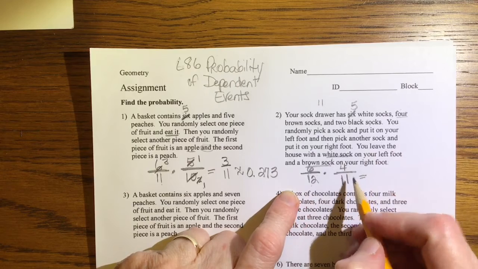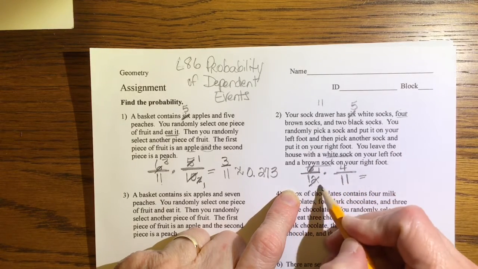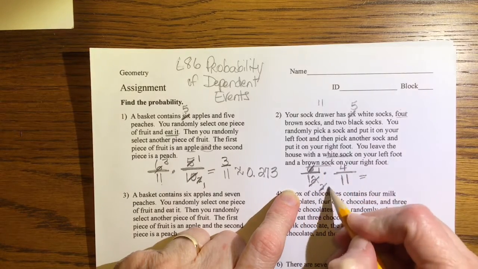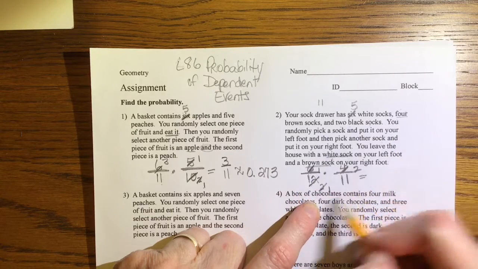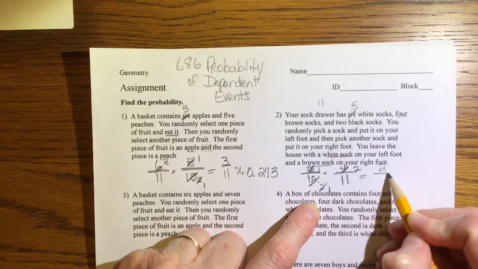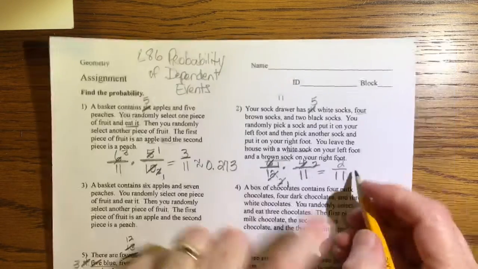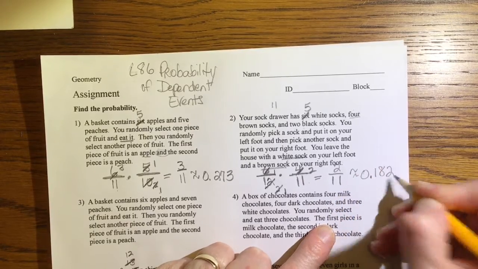I'm going to do a little canceling. You can cancel the 6 and the 12. You could have canceled the 4 and the 12. We can now cancel the 2 and the 4. If you cancel it all, you multiply top and bottom. This is just good practice. And you get 1 times 2 is 2. And 1 times 11 is 11. And as a decimal, that's about 0.182.